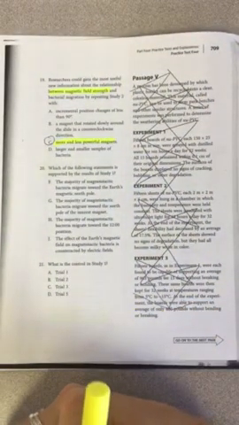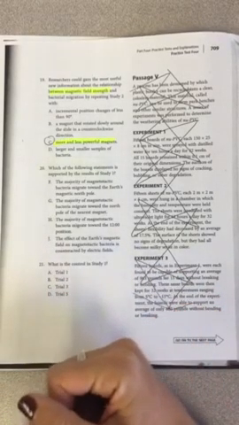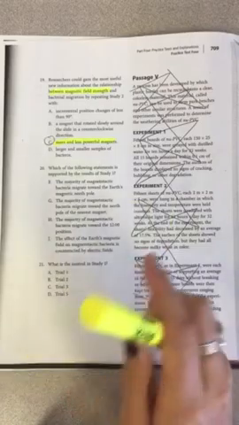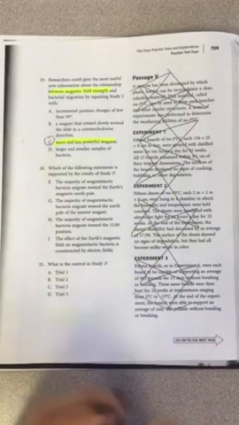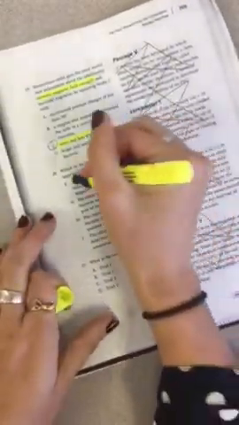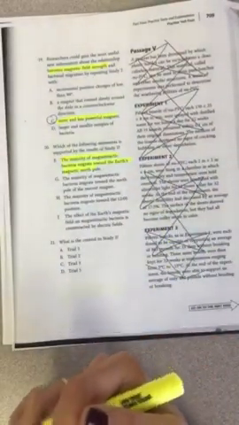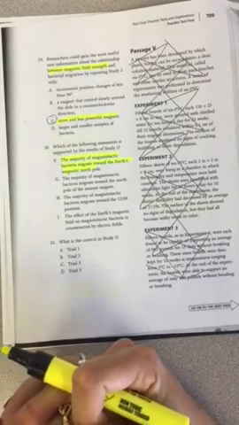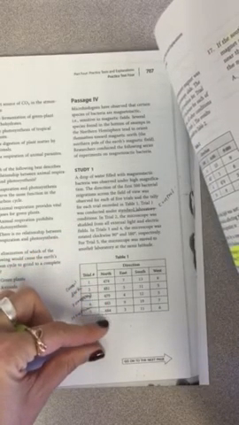Number 20, which of the following statements is supported by the results of study 1? I'm not going to flip back, but if you did flip back, you would see that all of them went north regardless of the position. So if we read the first answer choice, the majority of magnetotactic bacteria migrate towards the Earth's north pole. That's just looking at the table. Specifically, looking at this column, what do you see here? North, north, north, north, north. North. I think it's 6 times.